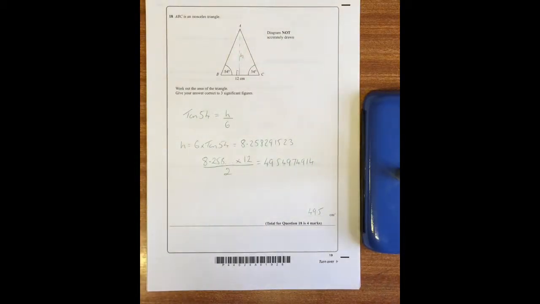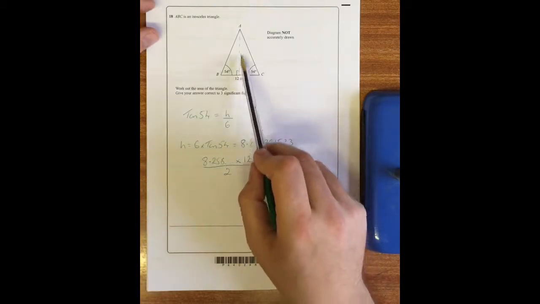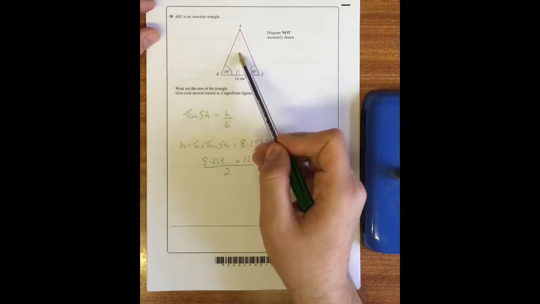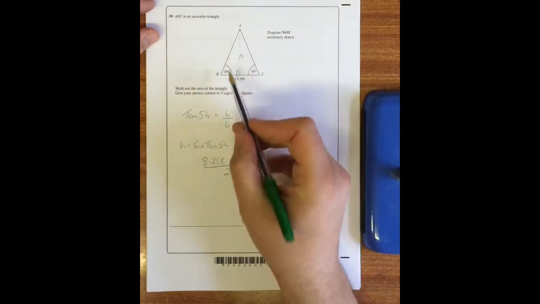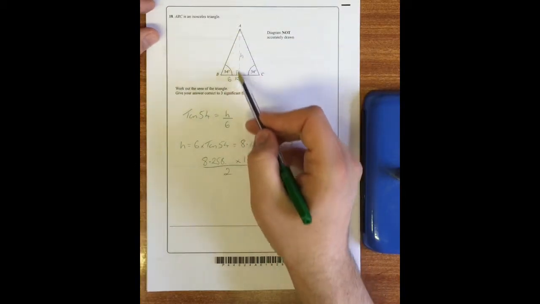Question 18. ABC is an isosceles triangle. Work out the area of the triangle. Well, to work out the area of a triangle, we need the height. So what I've done is I've split it down the middle, there, because it's isosceles. And this triangle here will be 6 across the bottom. And we have an angle of 54 here. And the height here is the opposite.